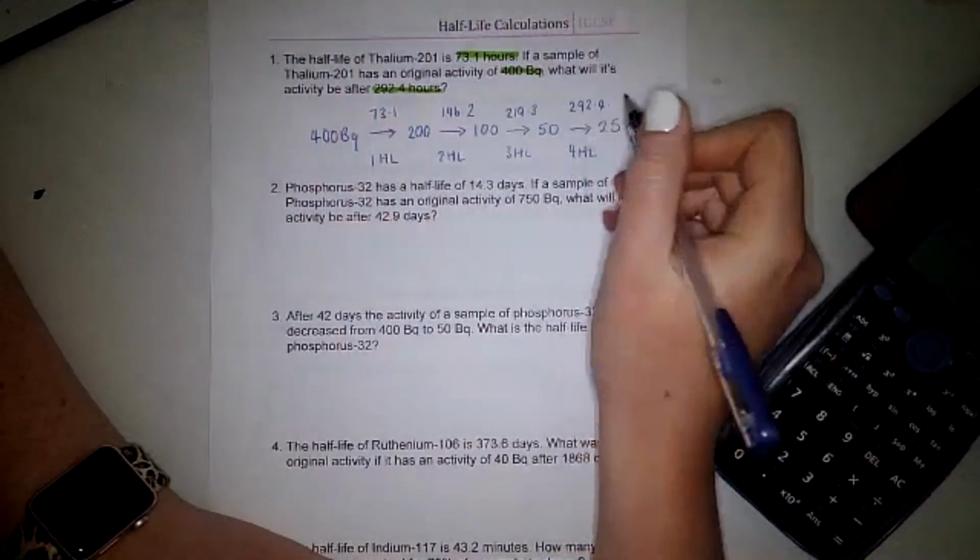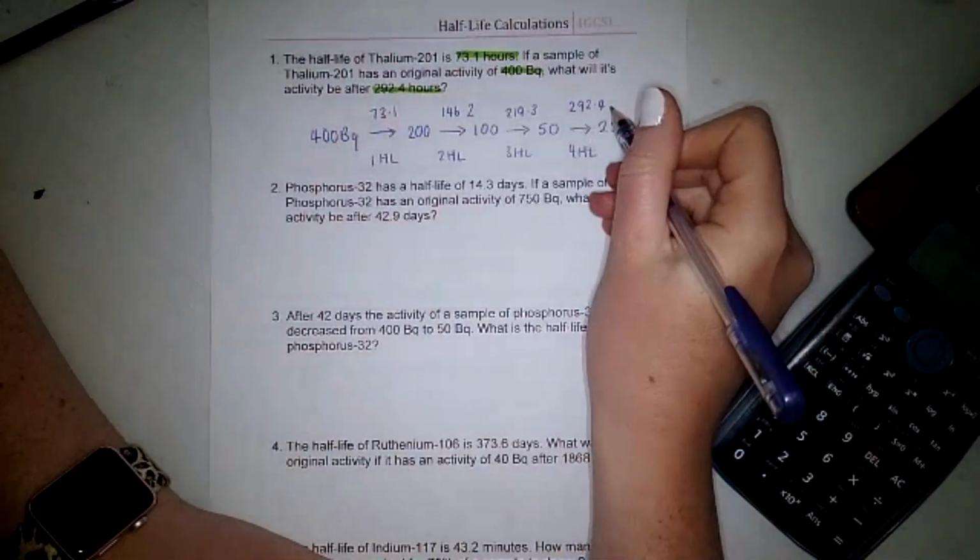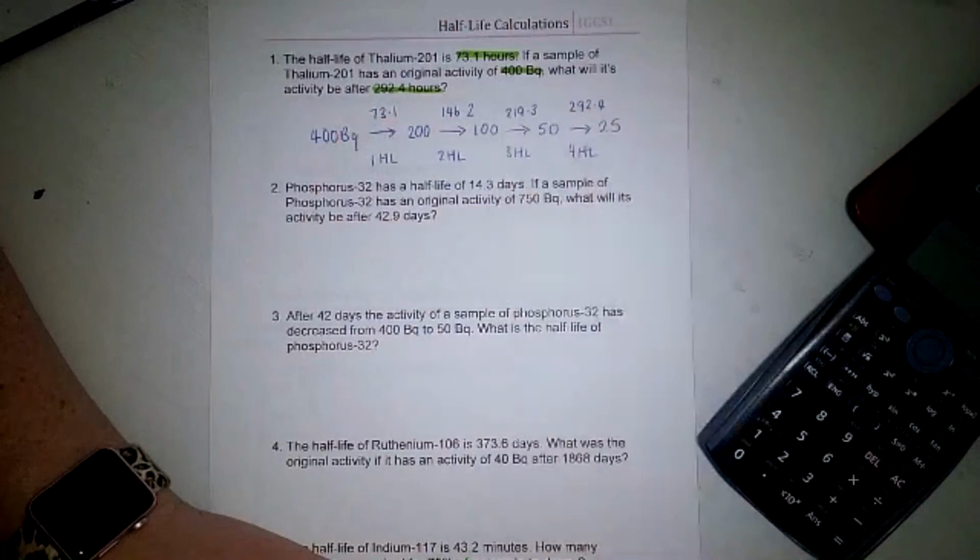So after 292.4 hours, we've got, there's my dog barking.